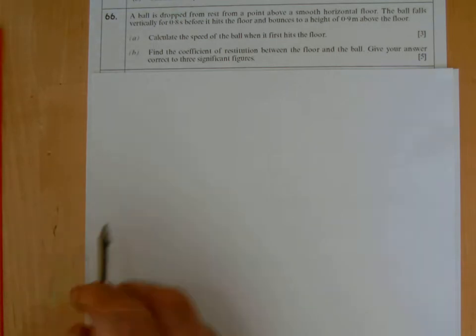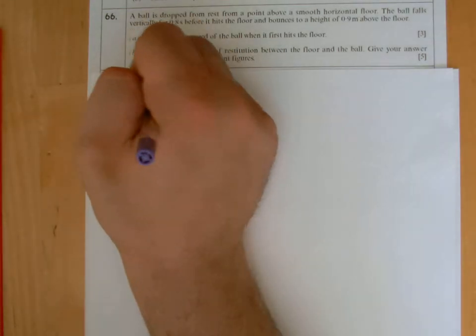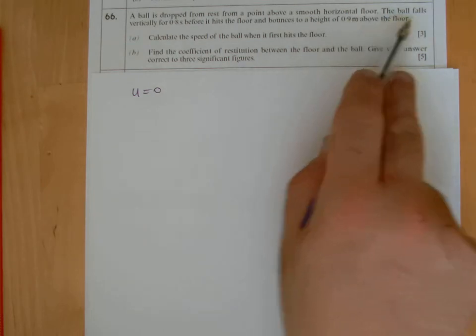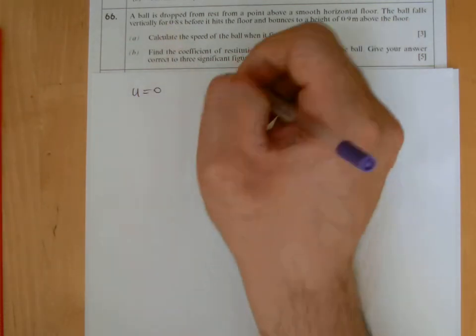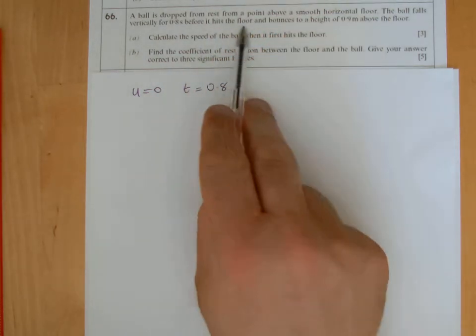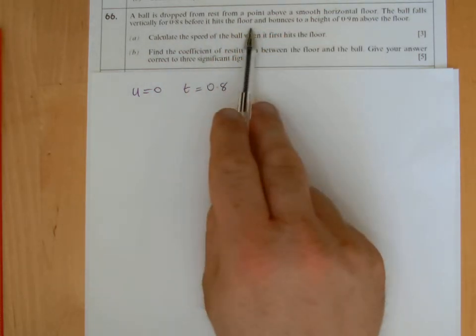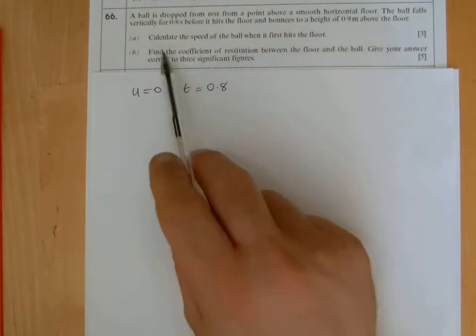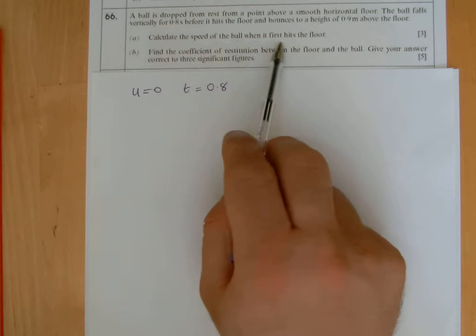Okay, ball is dropped from rest. Alright, so u is 0. From a point above a smooth horizontal floor, the ball falls vertically for 0.8 seconds. So t is 0.8. Before it hits the floor and bounces to a height of 0.9 meters above the floor. Calculate the speed of the ball when it first hits the floor.